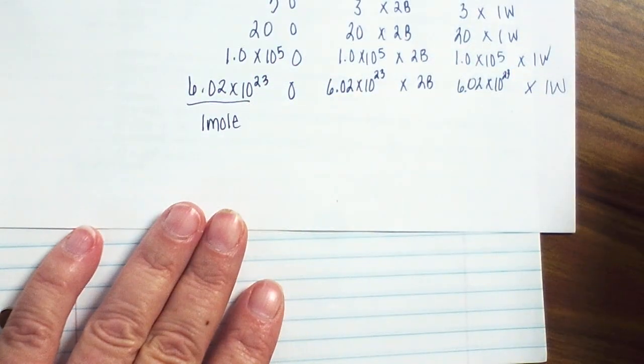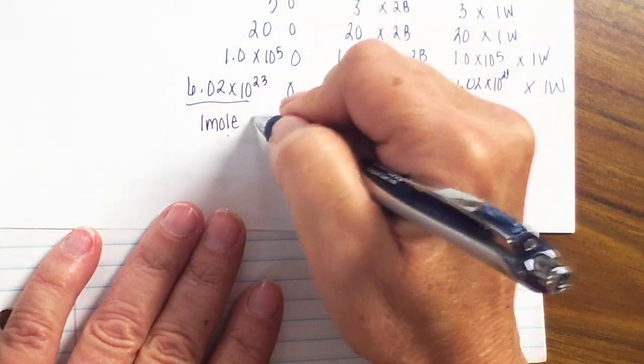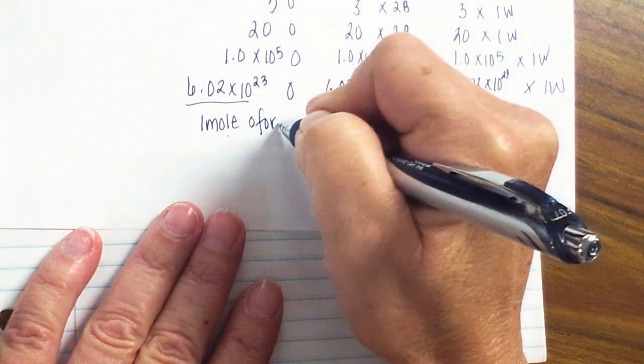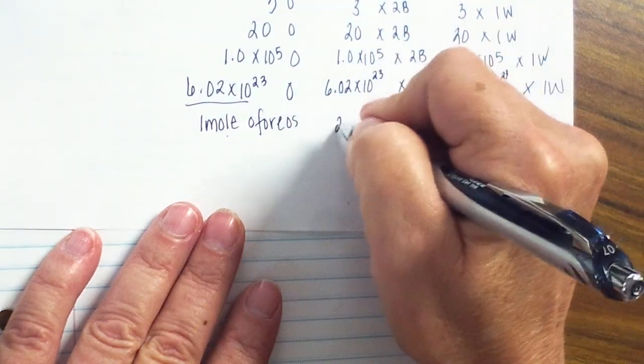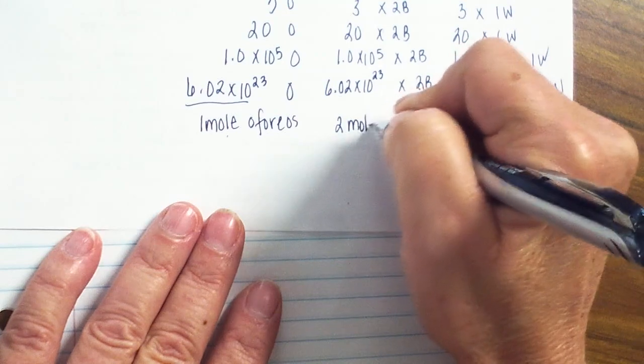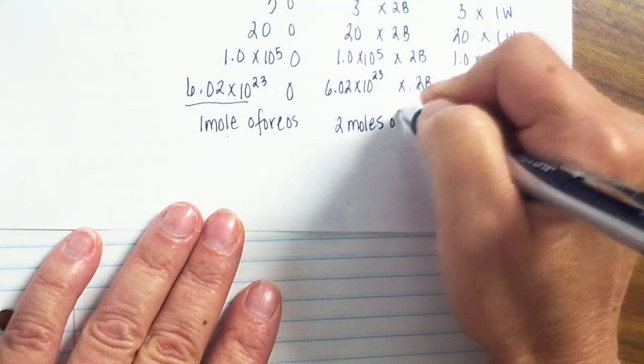So if I have 1 mole of Oreos, then I have 2 moles of black wafers, because 2 times 1 mole is 2 moles.